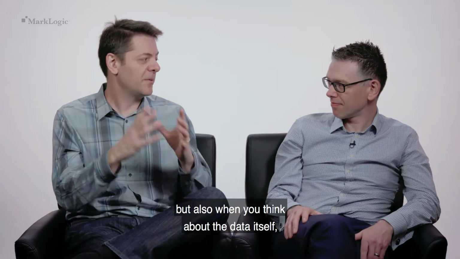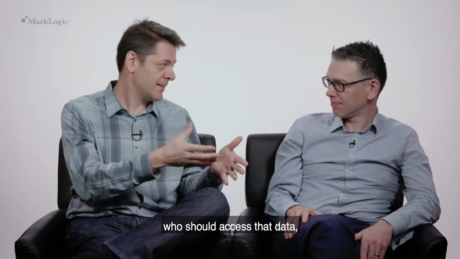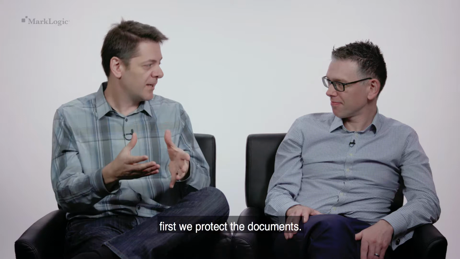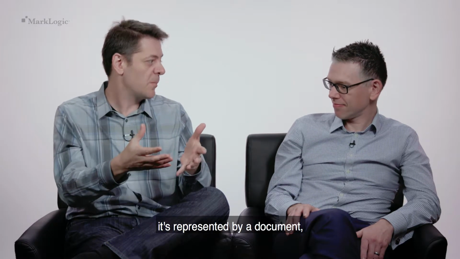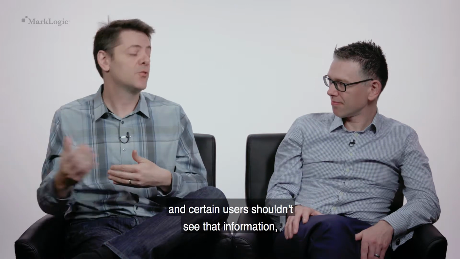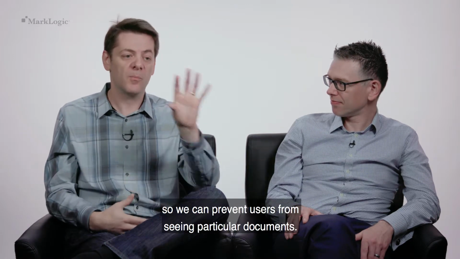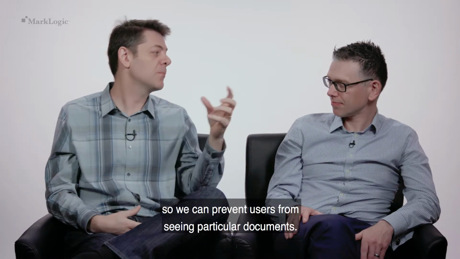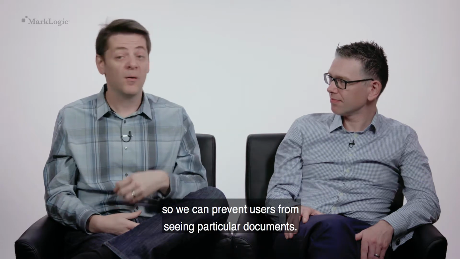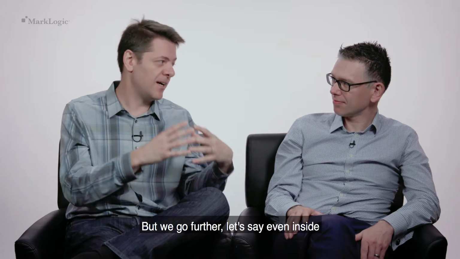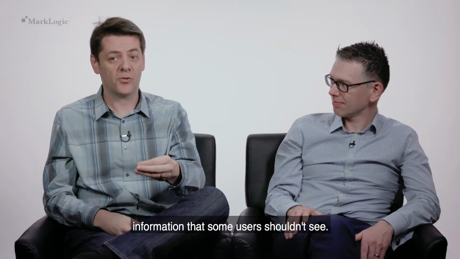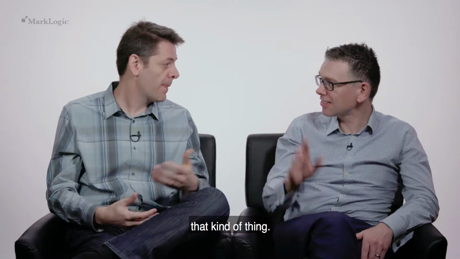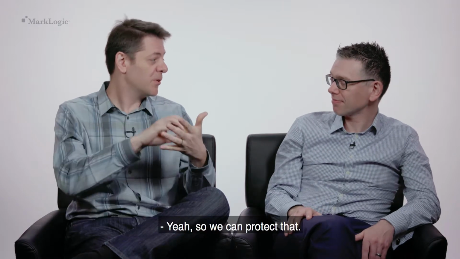But also when you think about the data itself, who should access that data, first we protect the documents. Let's say there's a customer file that is represented by a document, and certain users shouldn't see that information. So we can prevent users from seeing particular documents. But we go further. Let's say even inside that customer profile, there is some sensitive information that some users shouldn't see, like their email, their home address, that kind of thing. So we can protect that.